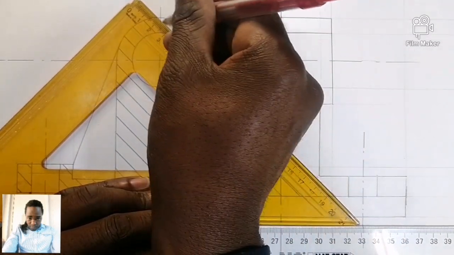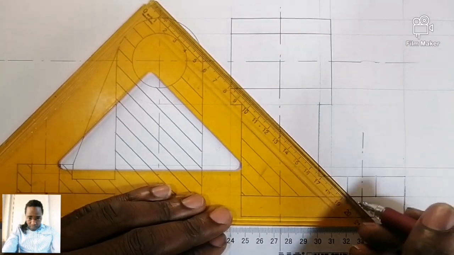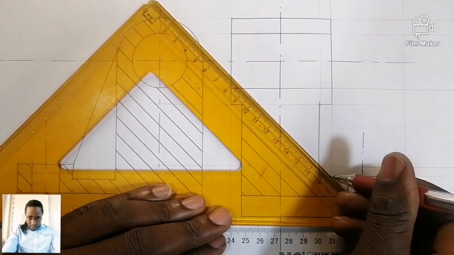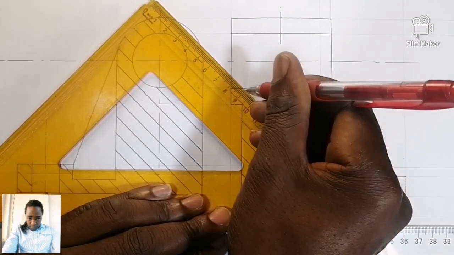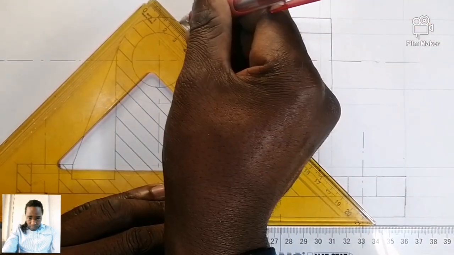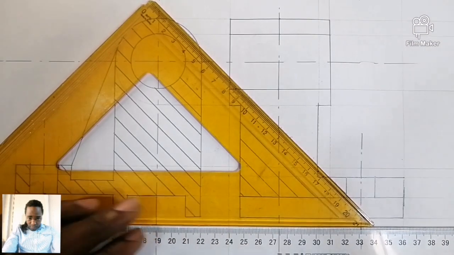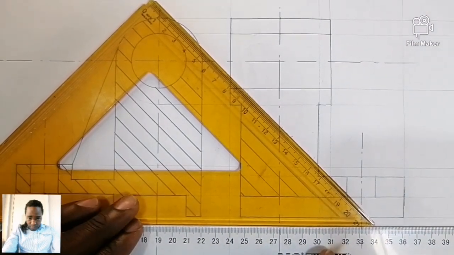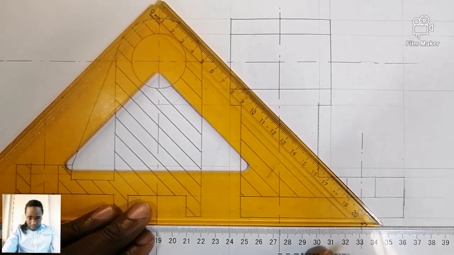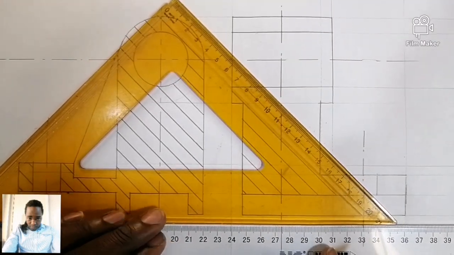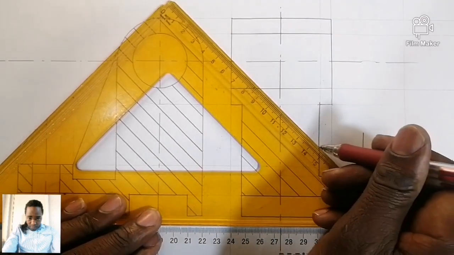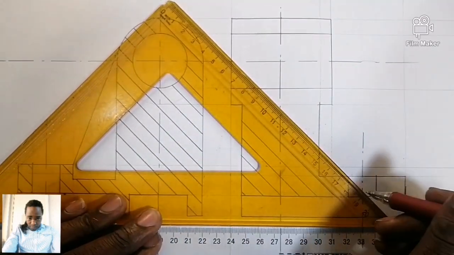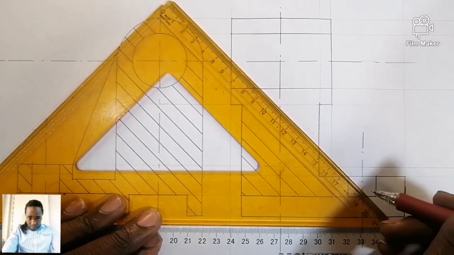Stop there. From there goes. From here goes there. That is the last one from your front view. Then from there, check here, it's a hole.